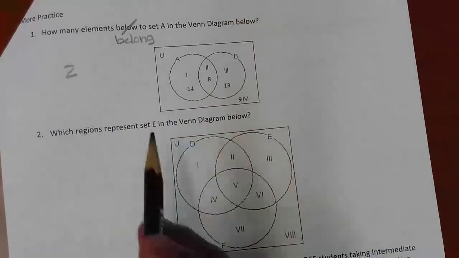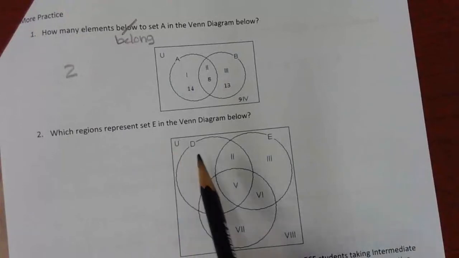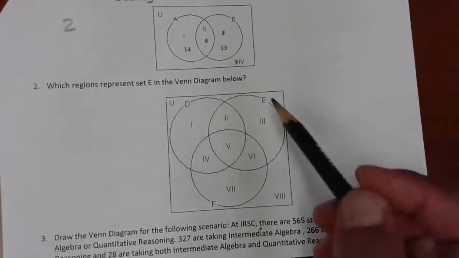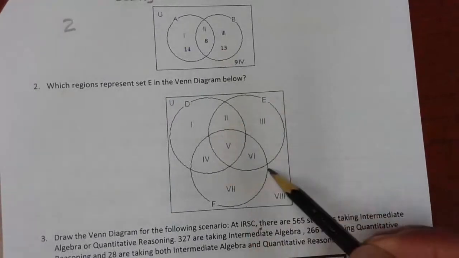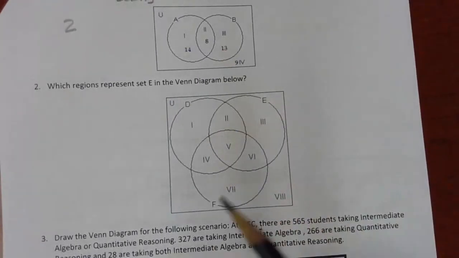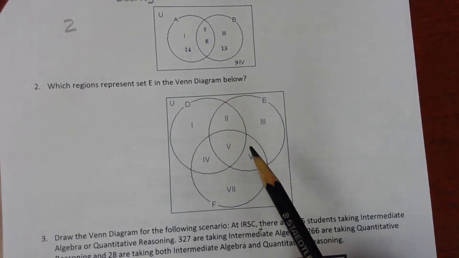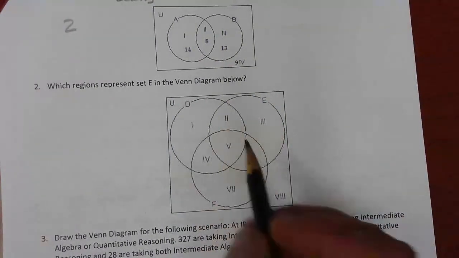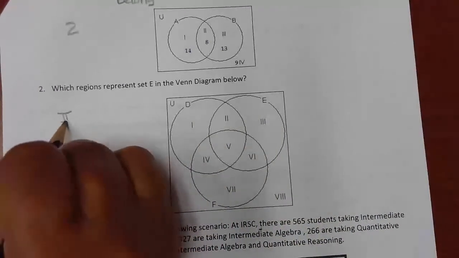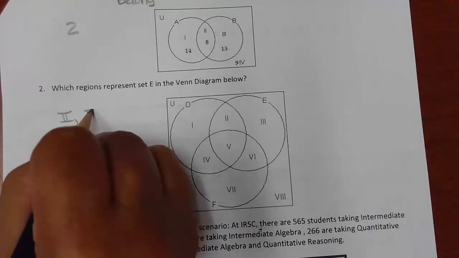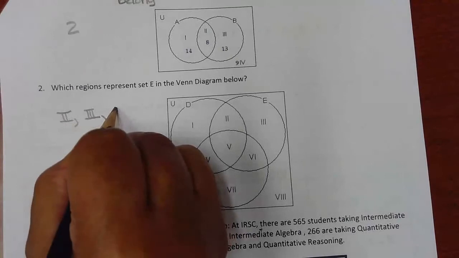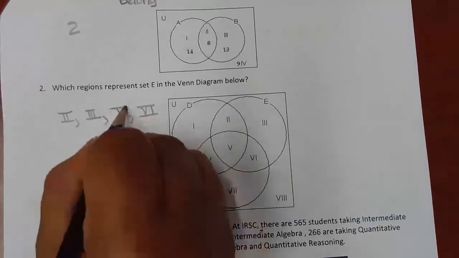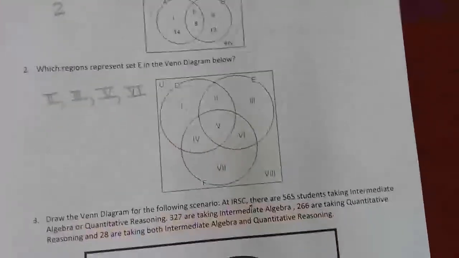Okay, which regions represent set E in the Venn diagram? The regions that are set E. Okay, this circle. Circles stand for sets when you're drawing a diagram. So the regions that are in set E are 2, 3, 5, and 6. You don't have to put those little legs there.